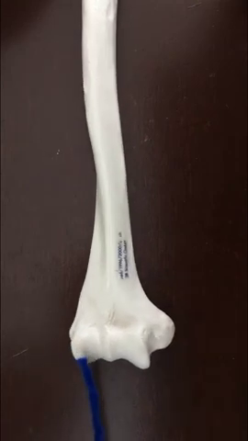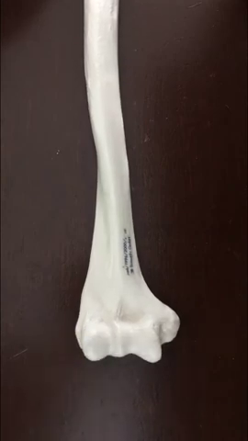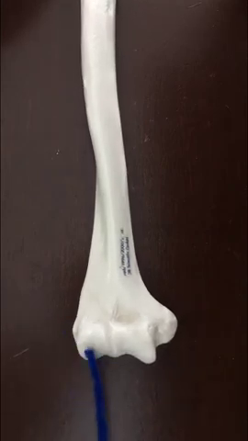This area here, it's kind of rounded, right? And round like a head. Capitis means head, and this is called the capitulum.